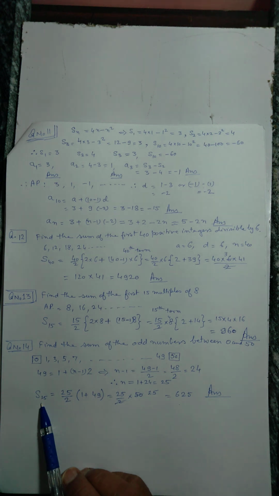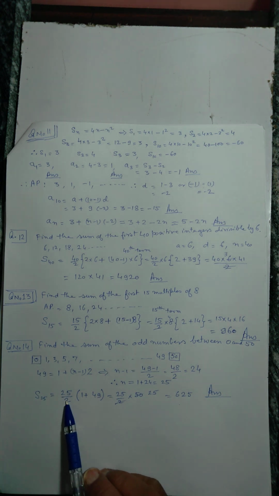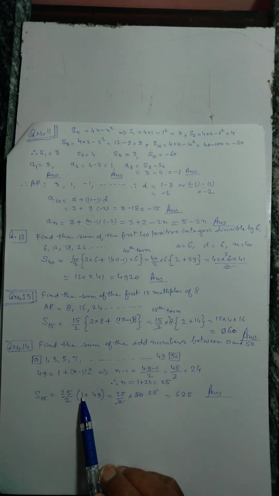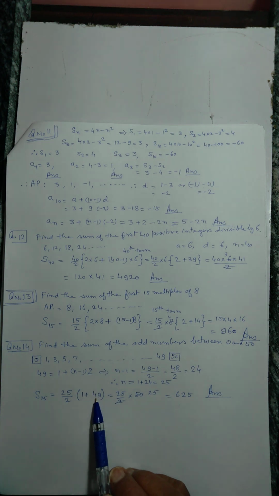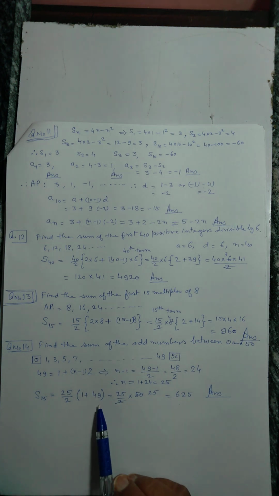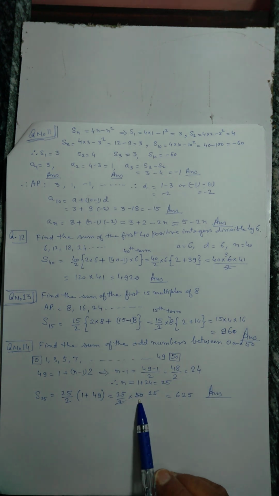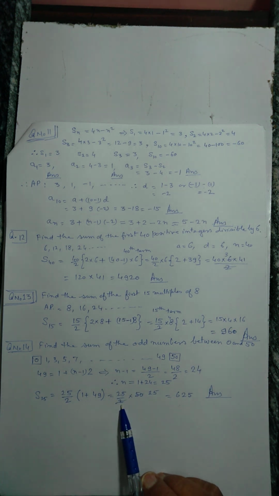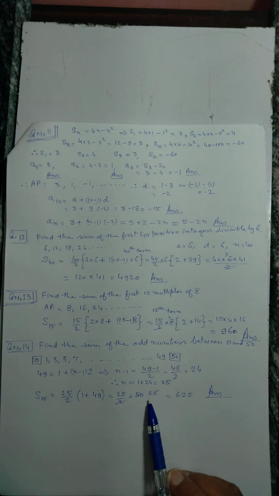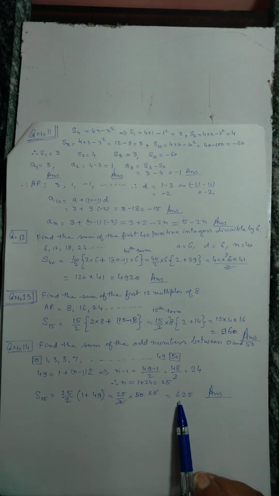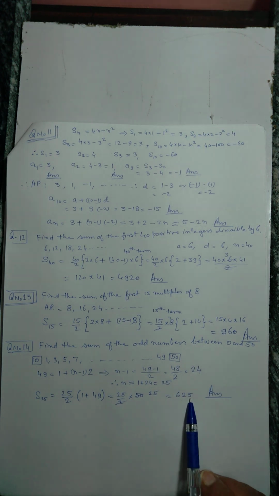So the sum of 25 terms will be equal to 25 divided by 2, 1 plus the last term. The last term is 49 given. So 1 plus 49, that will become 50. So 25 divided by 2 into 50, you will get here 25. So 25 into 25 will be equal to 625. This will be the answer of question number 14.